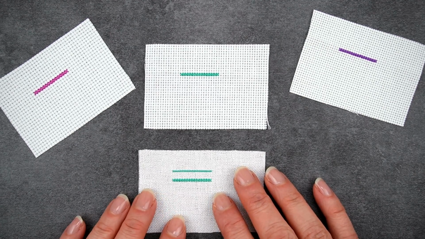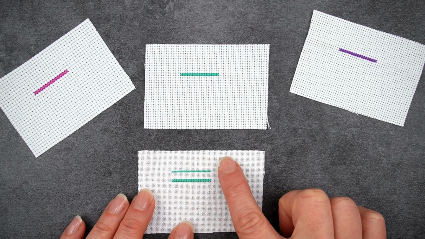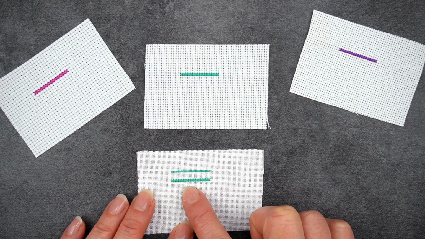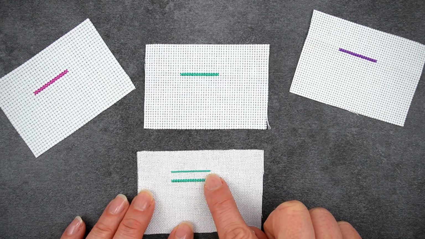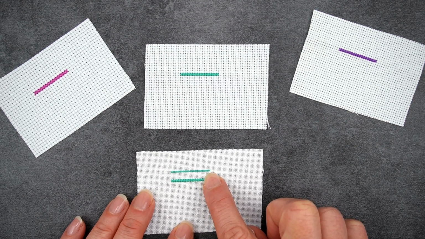Now this is because this is a piece of even weave and the threads are much closer together. So this is 32 count even weave. So if you stitched over just one thread, then you'd fit 32 stitches into an inch. And that's actually what I've done here. That's 32 tiny cross stitches. I can't recommend stitching that, to be honest. It will make you go cross-eyed.